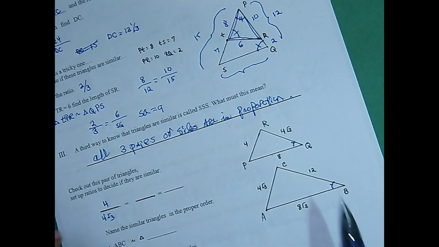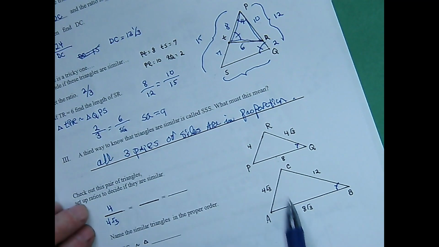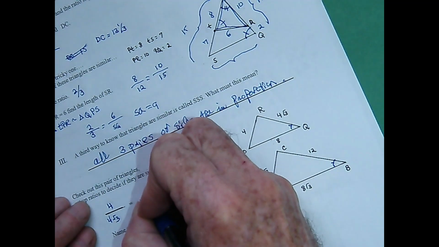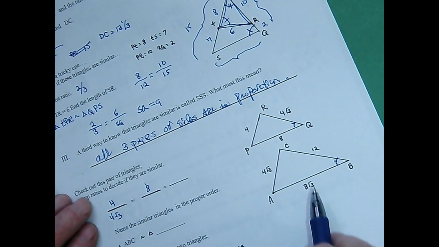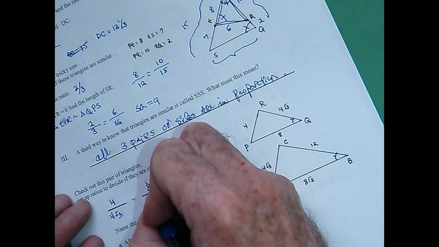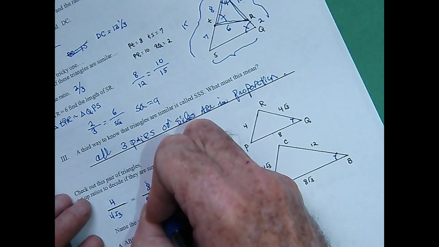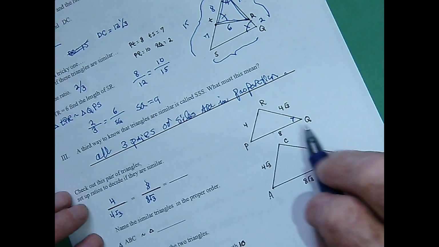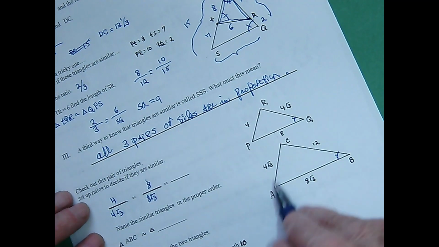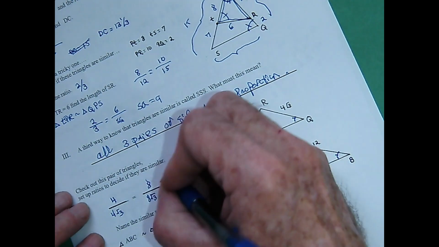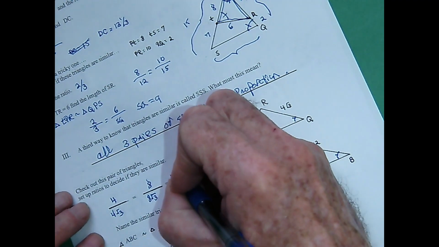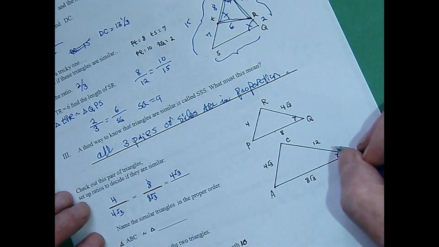And then the hypotenuse of the smaller one, 8, compares with the hypotenuse of the larger one, 8 square roots of 3. As angle P is going to match with angle A, so I think these sides go together. As 4 square roots of 3 is equal to 12.